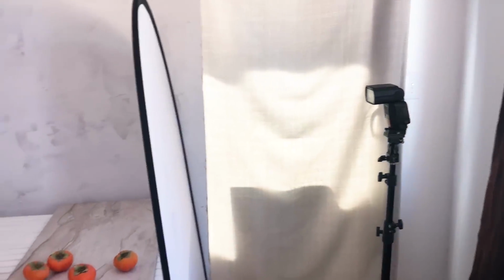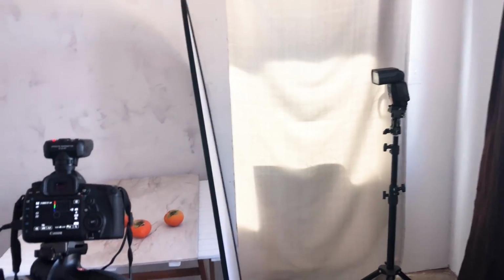But then also keep in mind the proximity of the light to the diffusion material, because the closer that light source is to that diffusion material, the harder the shadows are going to be, whereas the further away it is, the softer those shadows are going to be. But keep in mind that the further the light gets from the diffusion material, the darker it's going to make your scene, because proximity of the light source definitely impacts the exposure. It's going to be brighter when it's closer, darker when it's further. So you're going to have to change your settings depending on where that light is coming from.